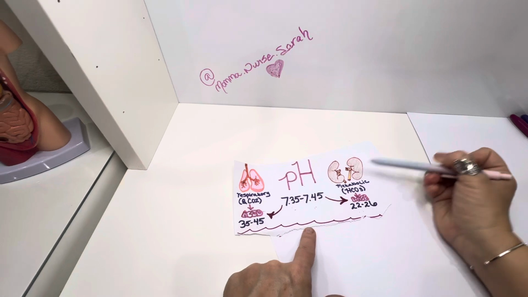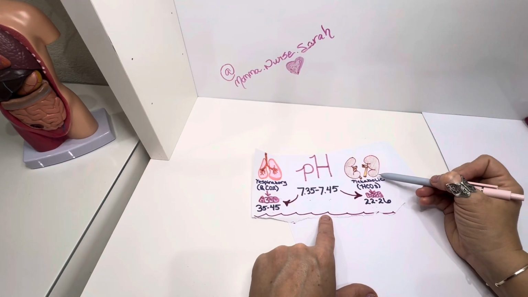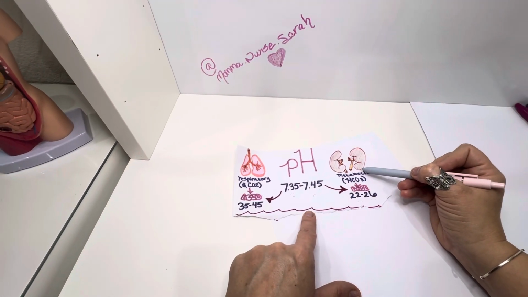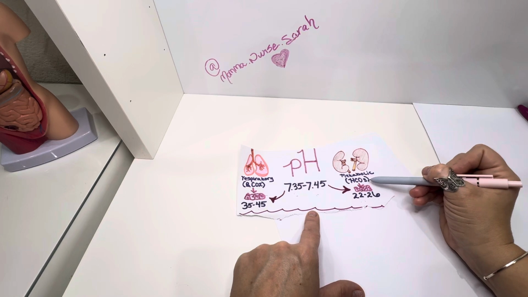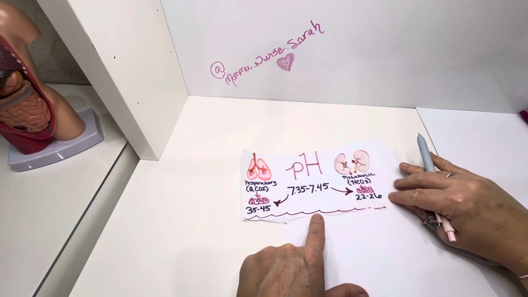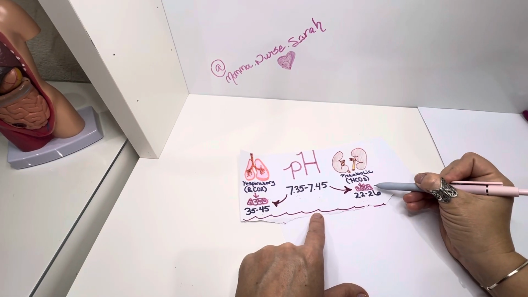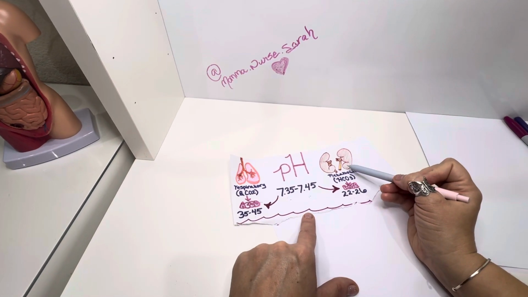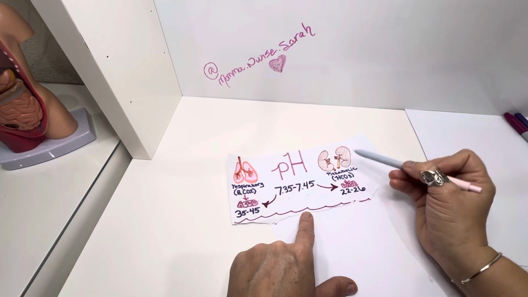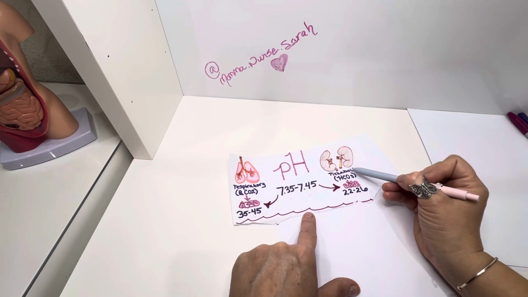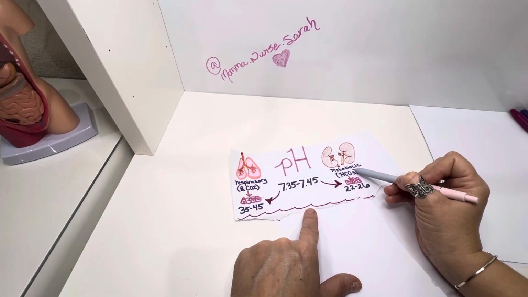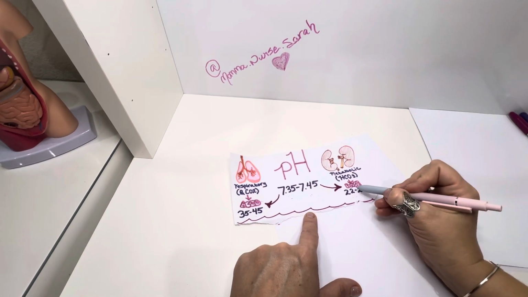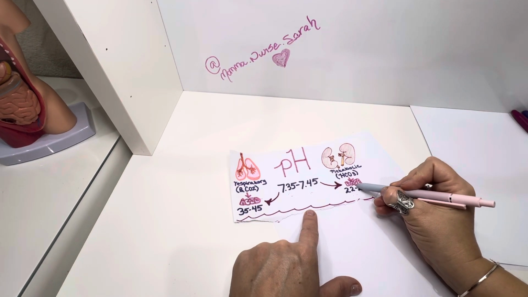Your kidneys are responsible for producing bicarb. They put bicarb in your blood. They are your HCO3. They are known to make your blood what's called basic. So if you're in alkalosis, it means it's a metabolic problem. It's coming from your kidneys.